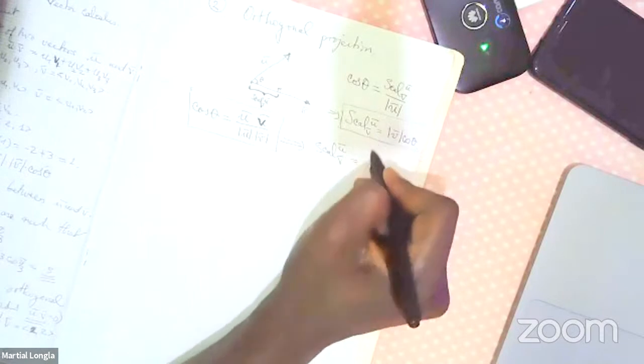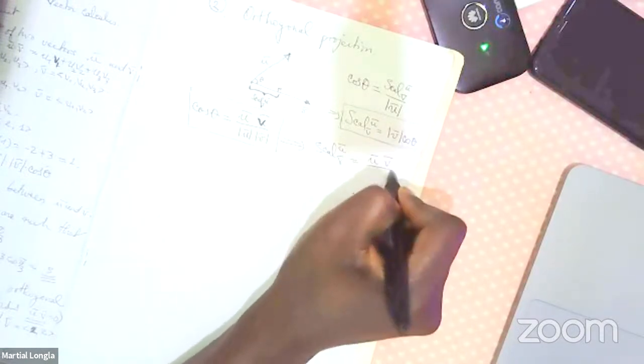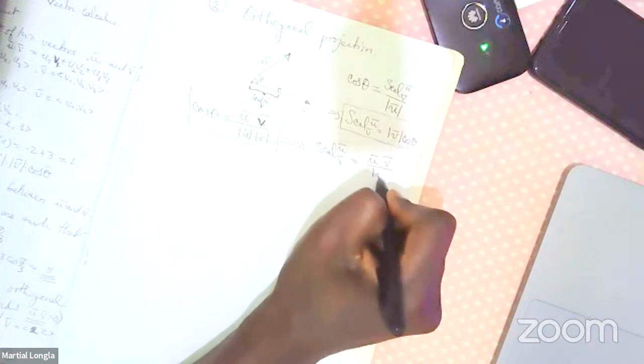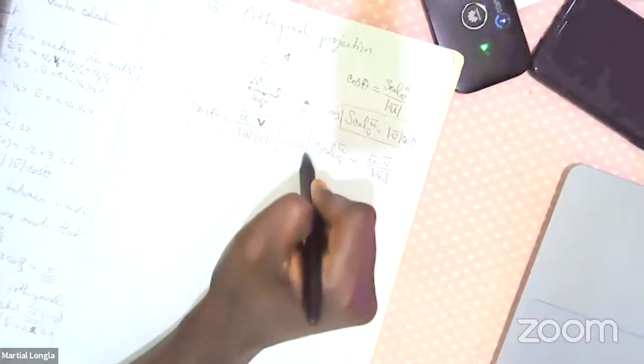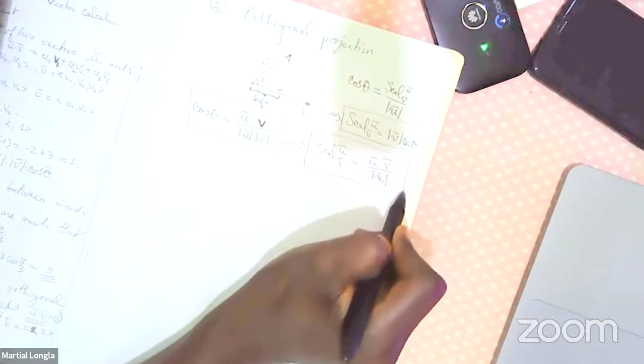So you get u dot v over magnitude of U. So that's how you find the scalar projection of a vector U onto a vector V.